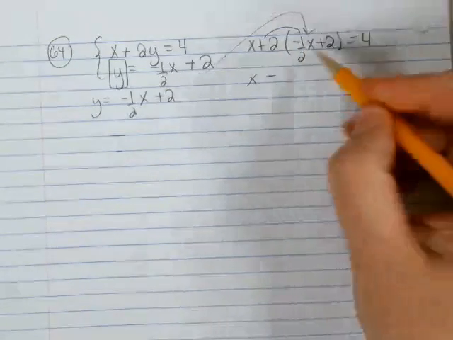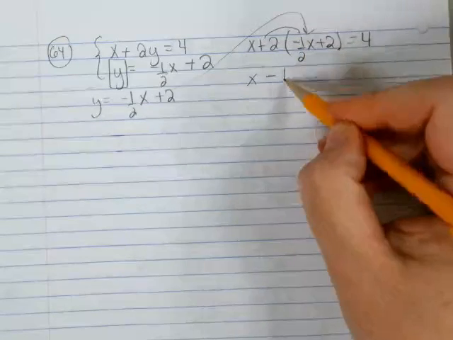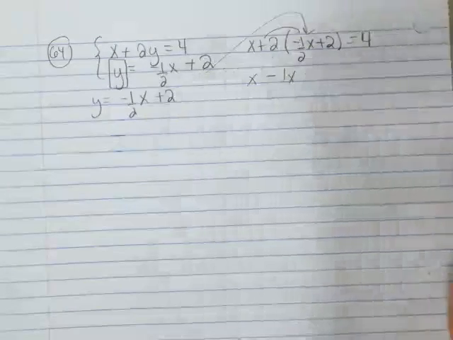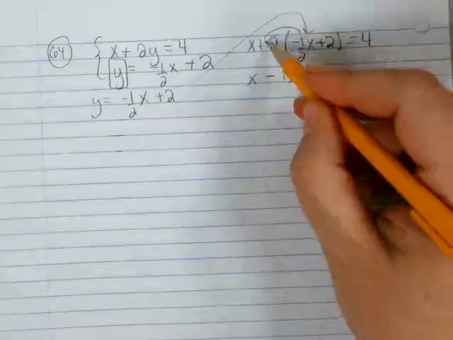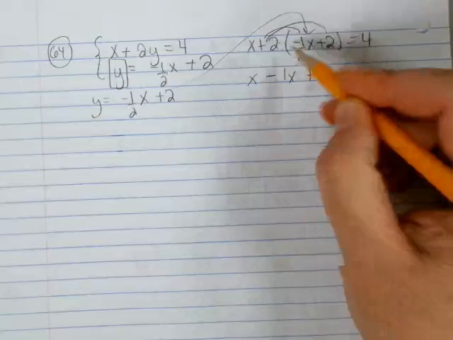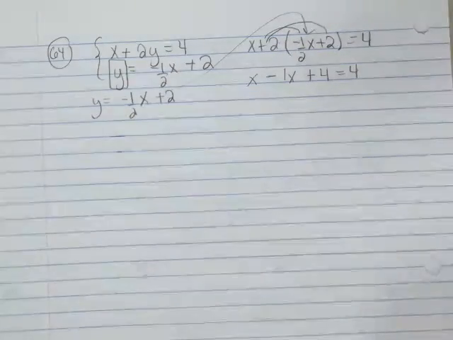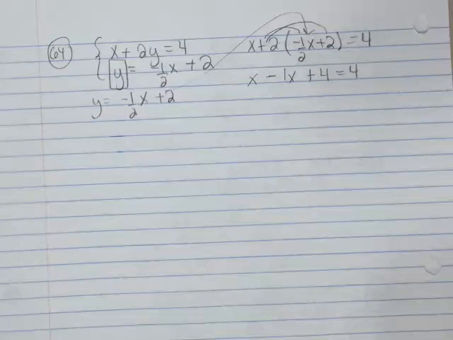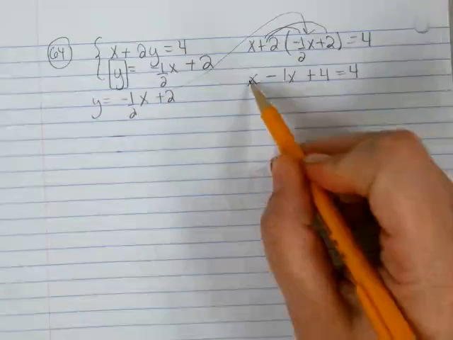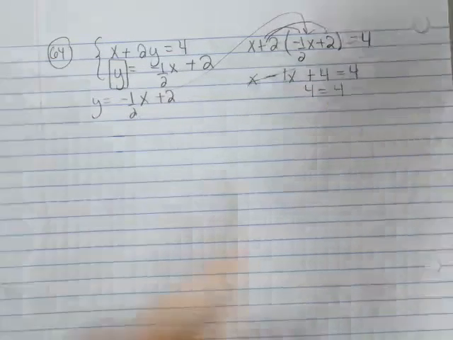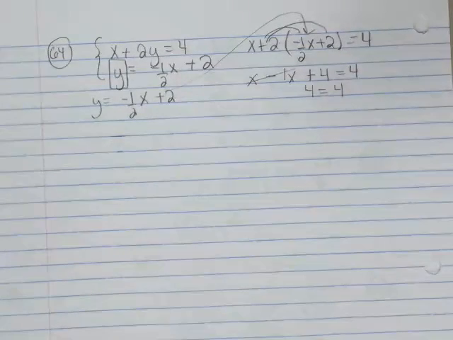A positive times a negative is a negative. 2 times 1/2 is 1, which you don't have to write. And then I have an x, so that 1 is not necessary. Positive times a positive is a positive. 2 times 2 is 4. So I have x minus x plus 4 equals 4. Before you start moving things side to side, you need to combine like terms. Makes life easier. X minus x is 0, so I have 4 equals 4.